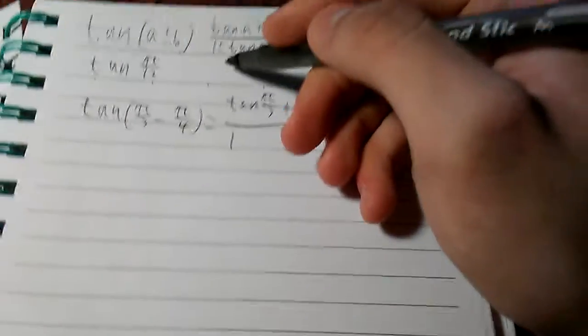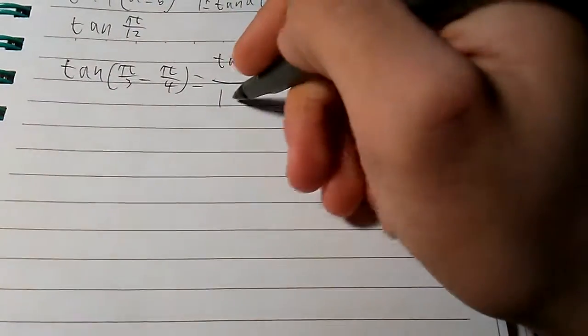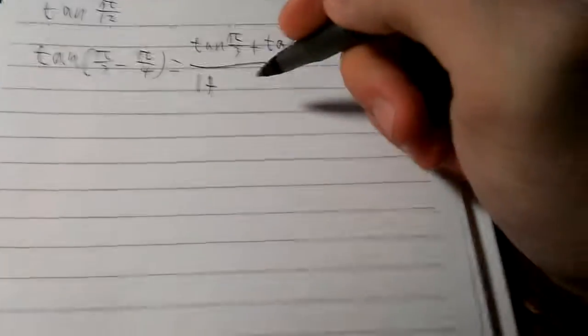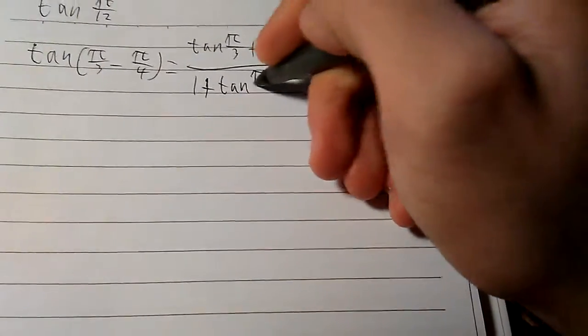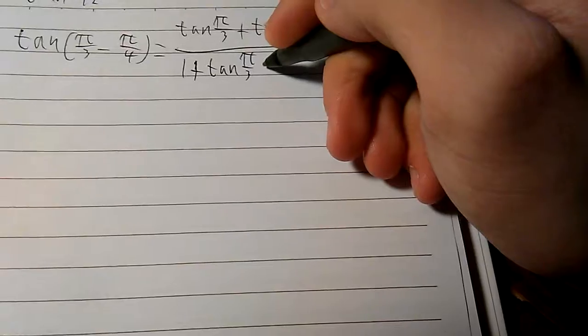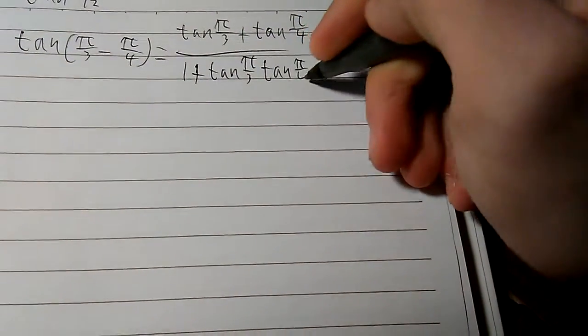And now, we've got a nifty little plus or minus in this equation, and in this case it is going to be 1 plus, because it is minus over here, and that's how it works with the tangent. It becomes 1 plus tangent of pi over 3 times tangent of pi over 4.